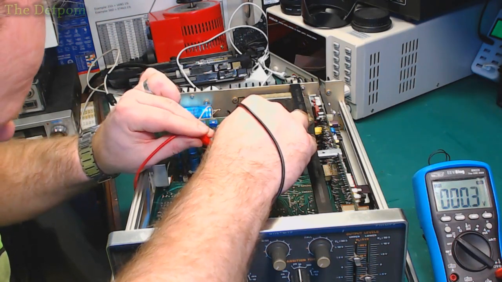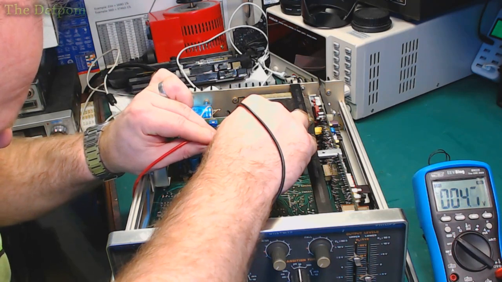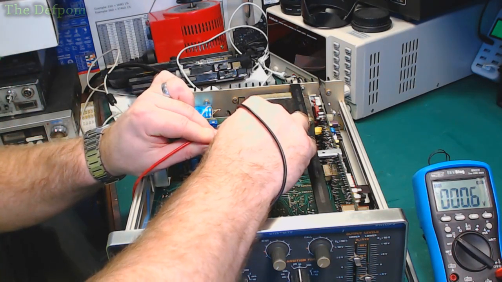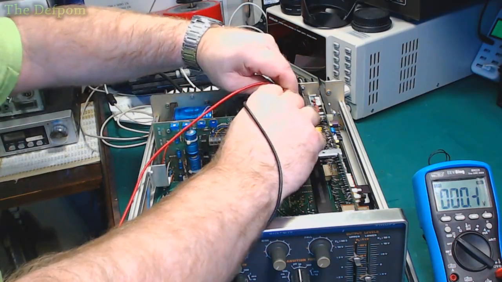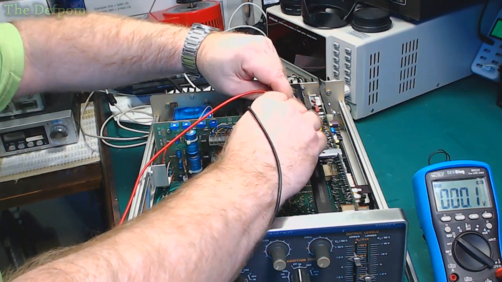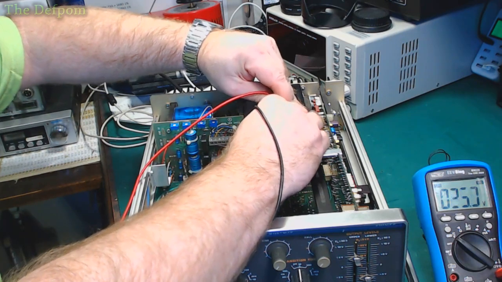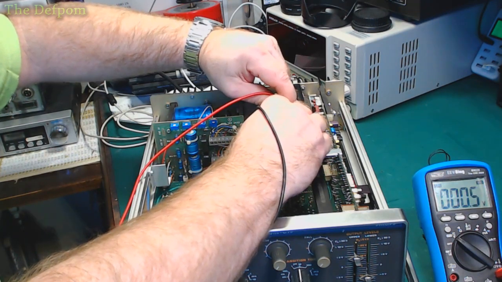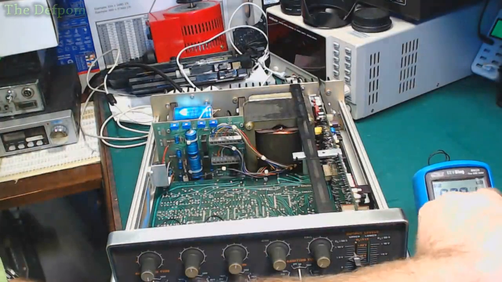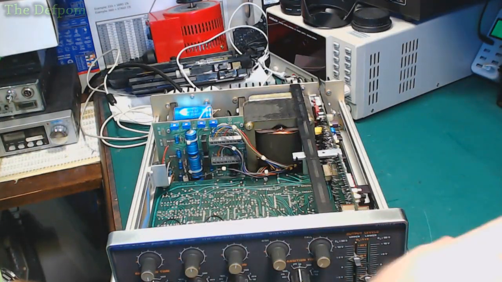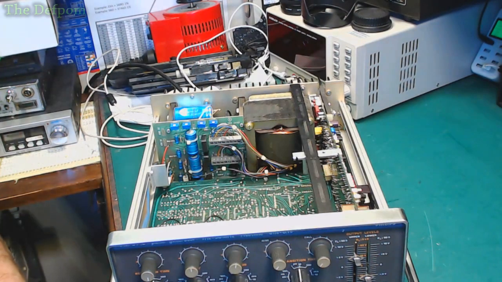Yeah, we've got another rail over here somewhere. Down there. Also looking alright according to the multimeter at least. It's not as good as a scope, but it still tells you something there. And across that 40-volt rail, looking alright too. So, okay, ripple's looking alright. Nothing obvious at least. Okay, well, we got nowhere then.